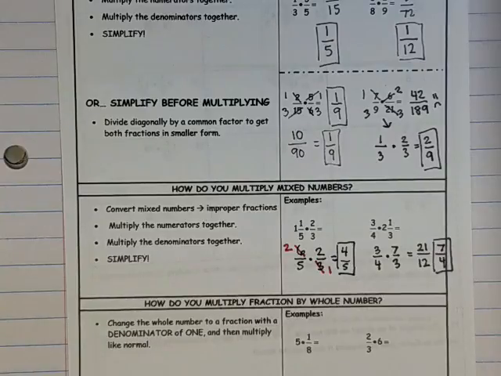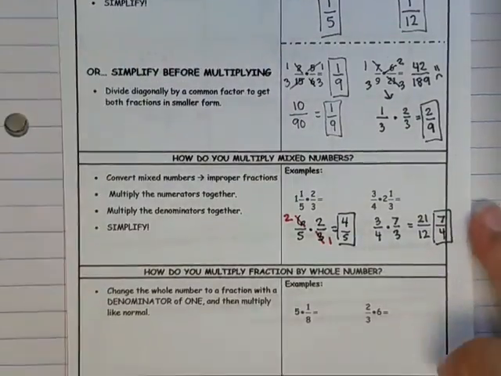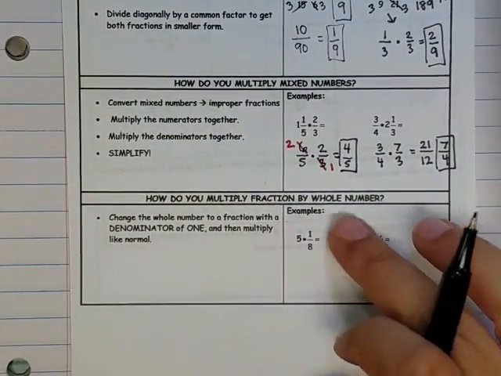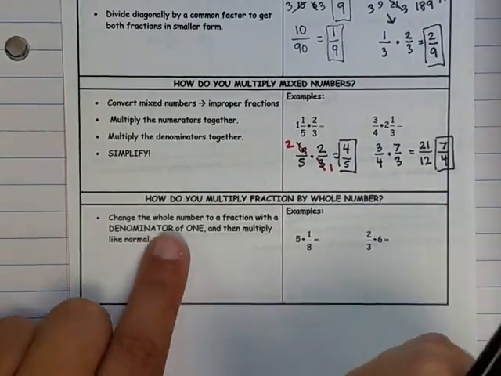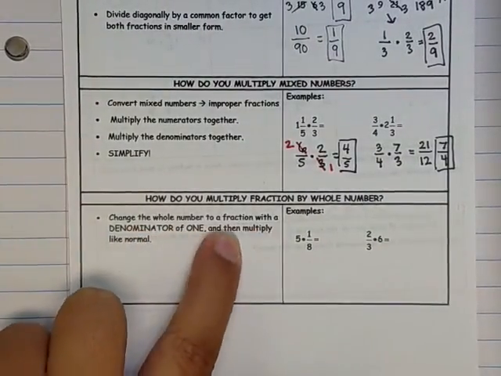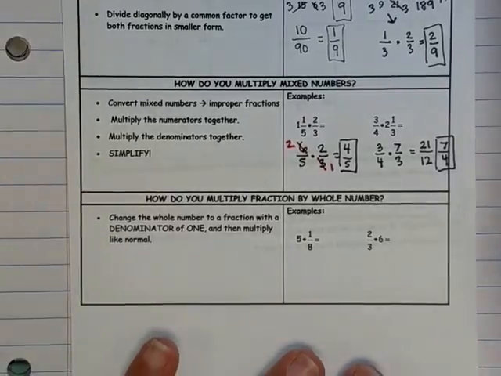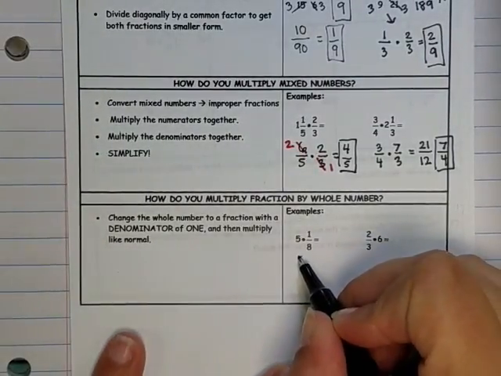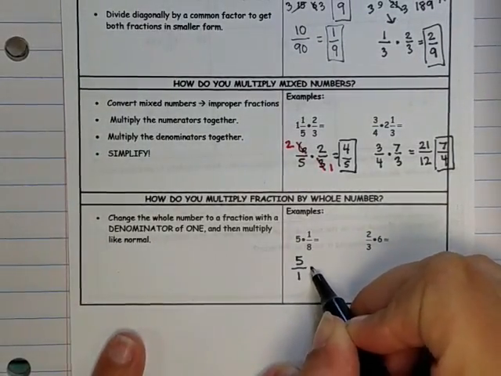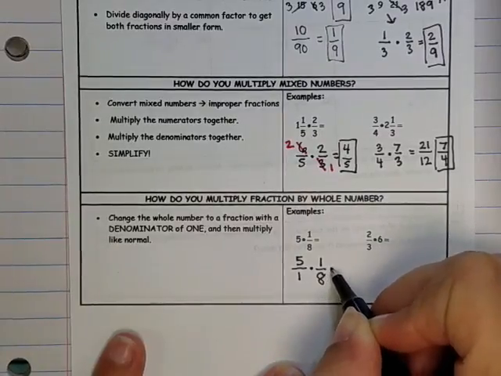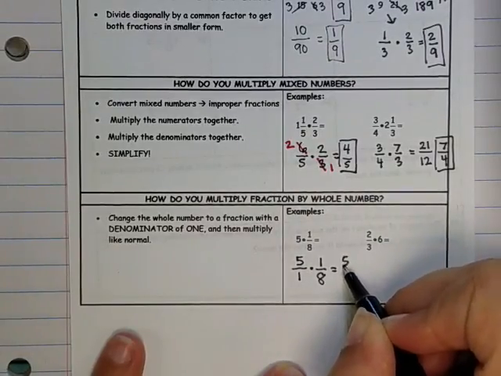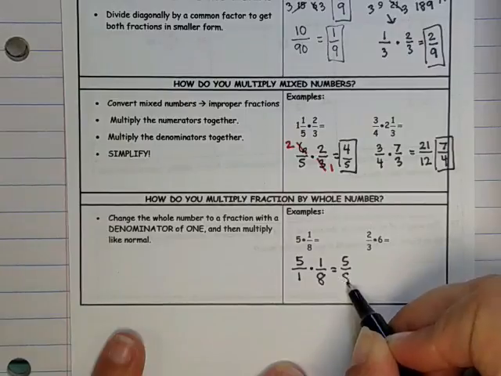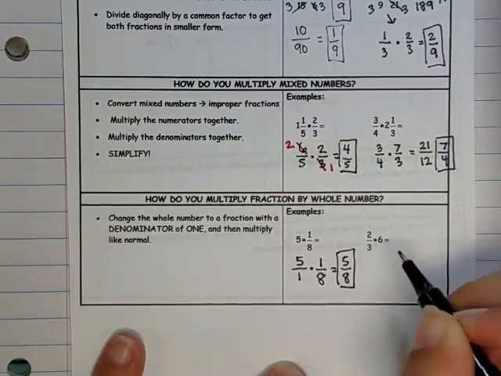All right, and then the last one. How do you multiply a fraction by a whole number? So it says change the whole number to a fraction with a denominator of 1 and then multiply, because we all know that whole numbers have a denominator of 1. So really we can rewrite this as 5 over 1 times 1 over 8. 5 times 1 is 5. 1 times 8 is 8, so 5/8.